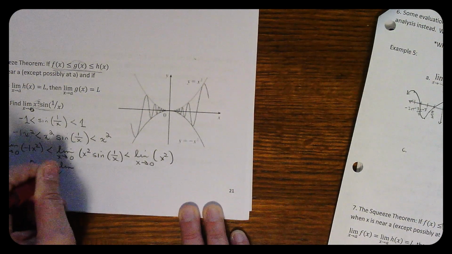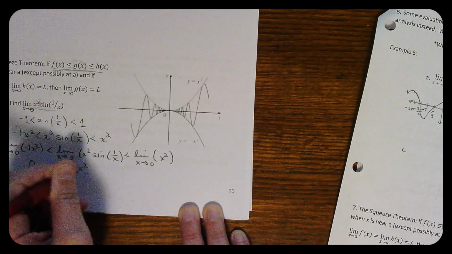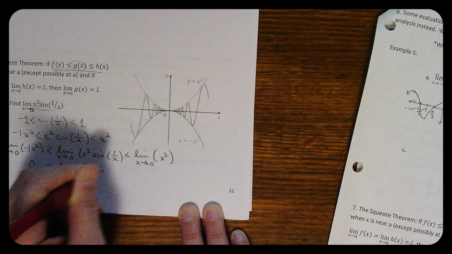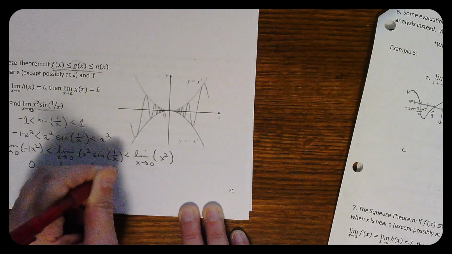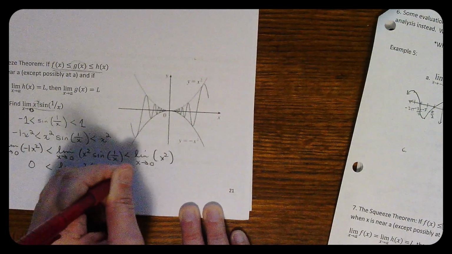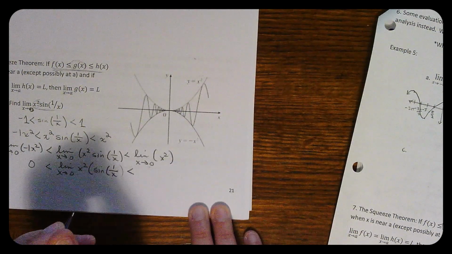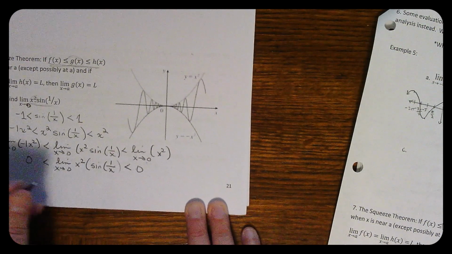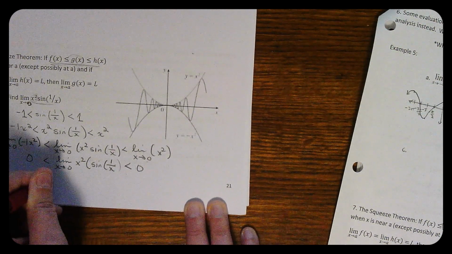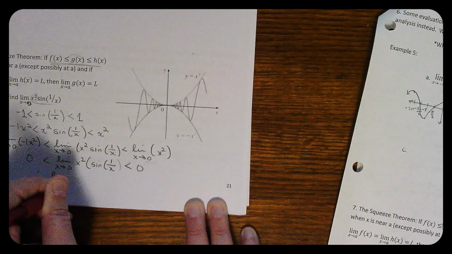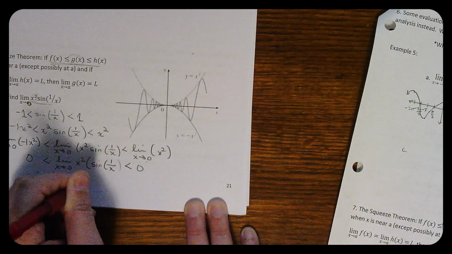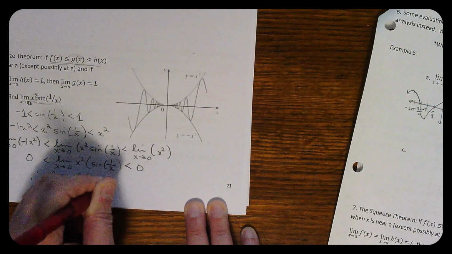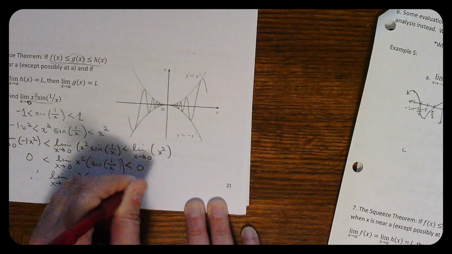We don't know this middle one, because you can't put 0 in here, you get undefined. But we can direct substitute 0 into the outer ones, and you get 0. Therefore, by the squeeze theorem, the limit as x approaches 0 of x squared times sine of 1 over x is also equal to 0.